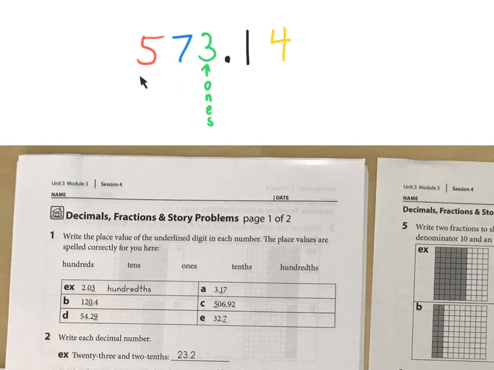Do you know this place value and this place value? The 7 is in the tens place and the 5 is in the hundreds place. But what happens when you go past the decimal point? Well, this place here would be your tenths place, and please make sure you notice the THS there. And moving on to the 4, that is the hundredths place. And again, do not get it confused by looking at the end of that and noticing what's different.